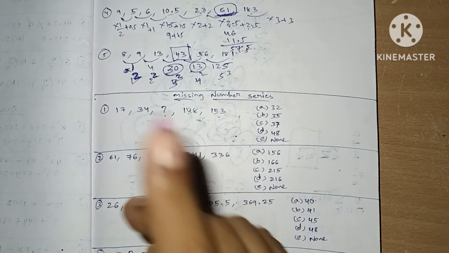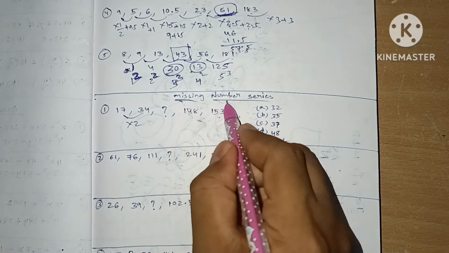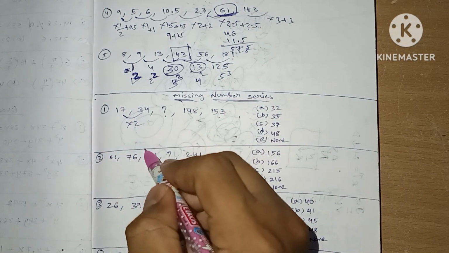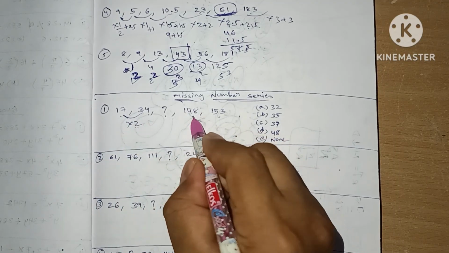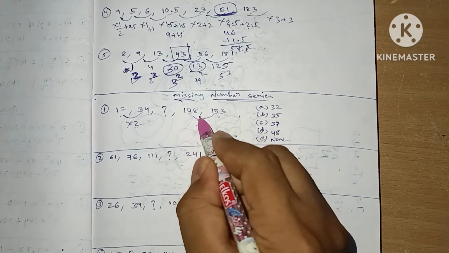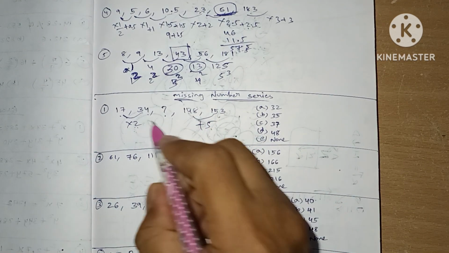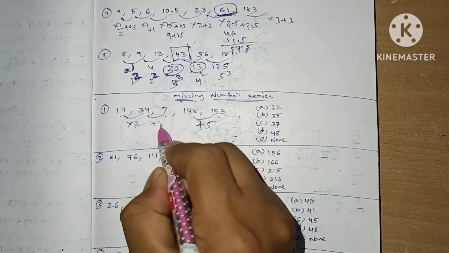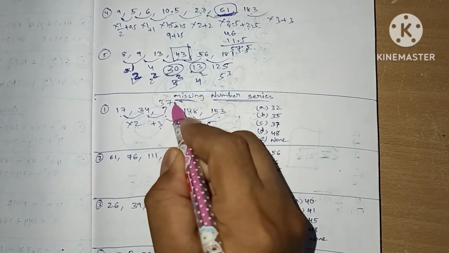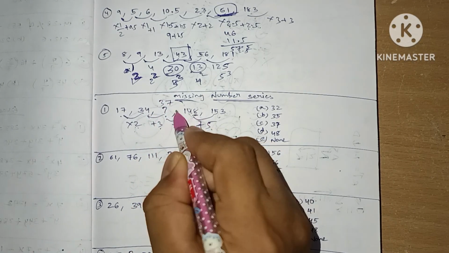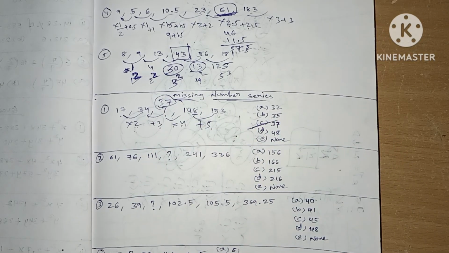Next one is, here we clearly see that it is into 2 times. These are missing number series. It is into 2 times, 14. 17 2 times is 34. Okay, next here we see plus 2, plus 3, 5. So 2, 5 means it must be plus 3, into 4 times. So 34 plus 3 will be 37. 7 4 times is 8. So the answer for this one is 37. Option C is our answer.